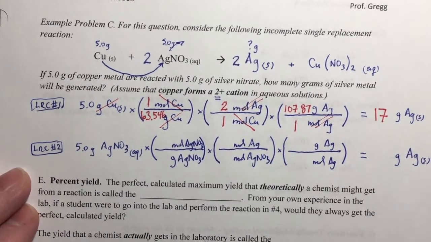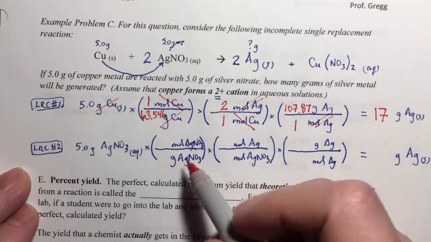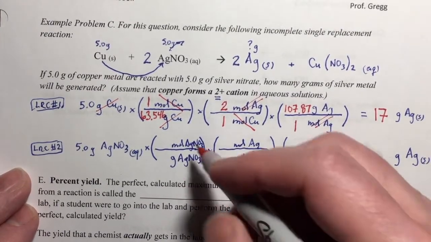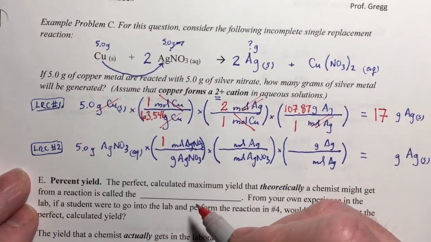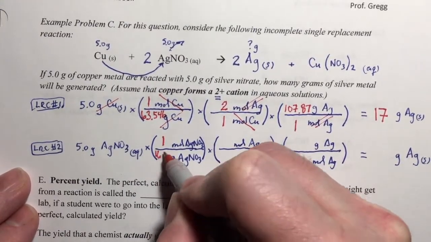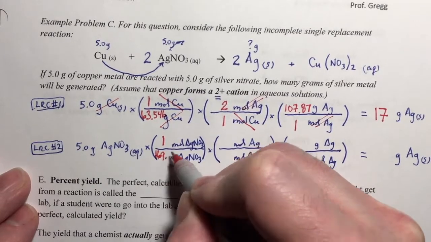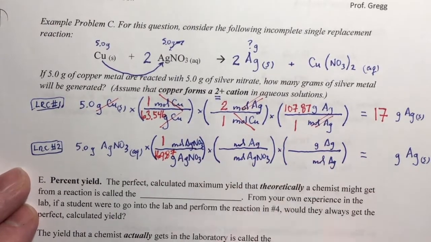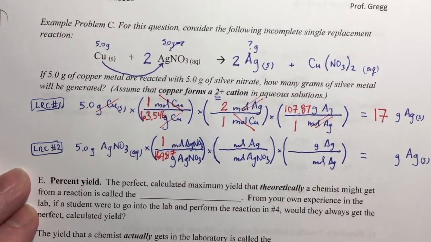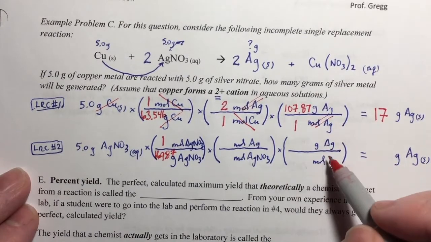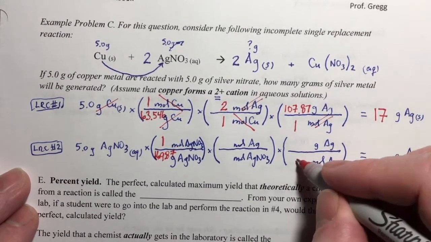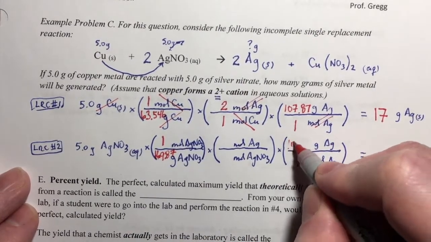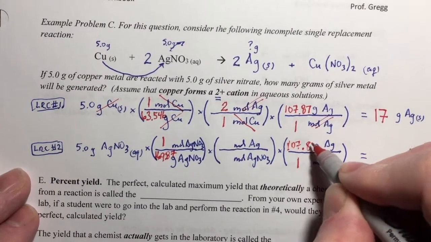Okay. So if I do my calculation to add up all of the masses of the silver and the nitrogen and the 3 oxygens, I will find that 1 mole of silver nitrate weighs 169.87 grams per 1 mole. And I already have this up here for silver. I can check that on my periodic table. 1 mole of elemental silver metal is 107.87.